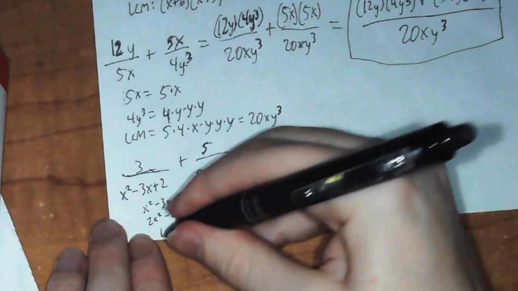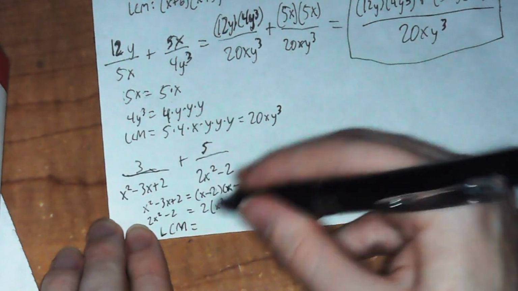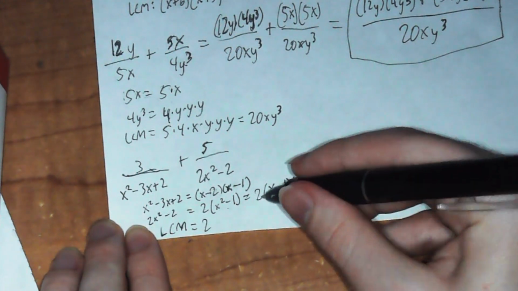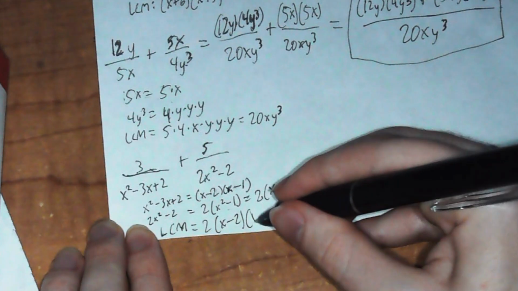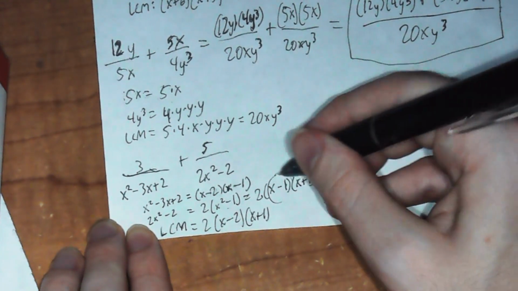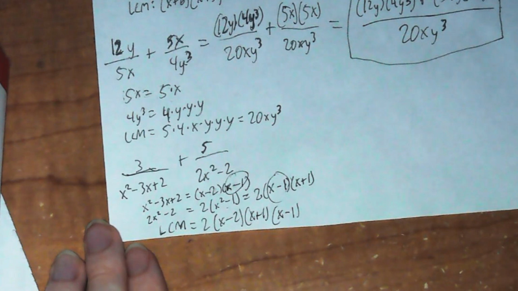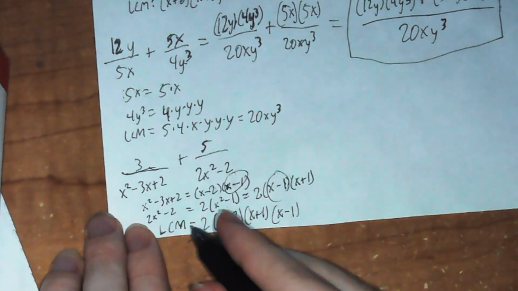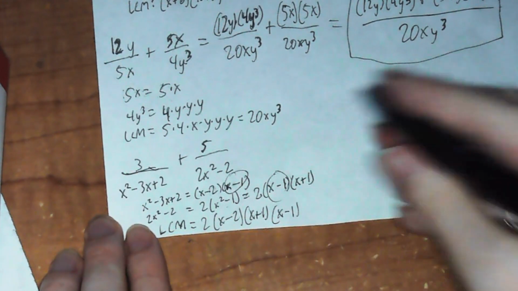The LCM, therefore, we have the 2, I should list that first. We have the 2 here, the x minus 2, those are not in common, and the x plus 1. And then we have a common x minus 1, so we only need to list that once. And so our common denominator is 2 times x minus 2 times x plus 1 times x minus 1, and we're going to leave it like that just for today.